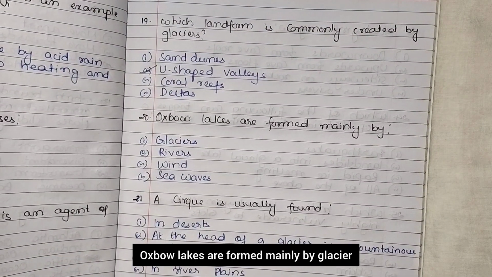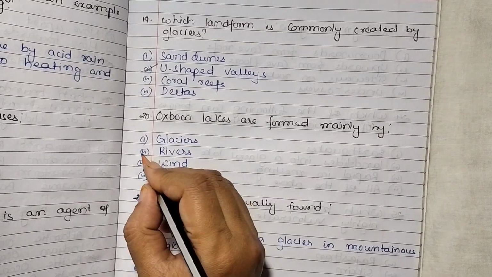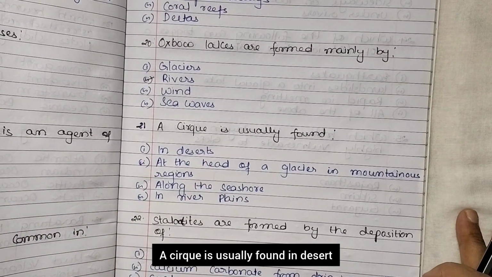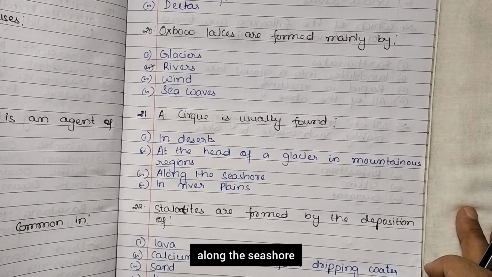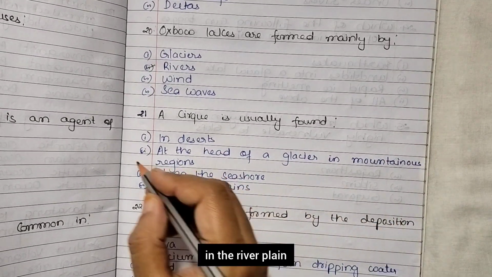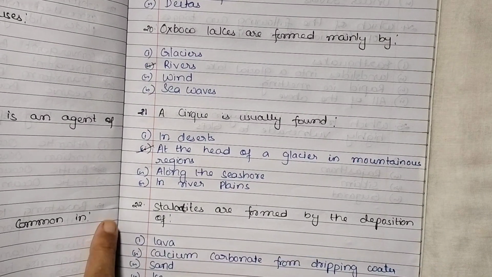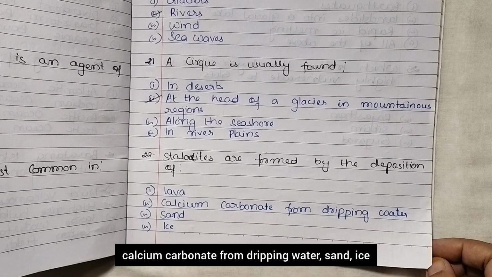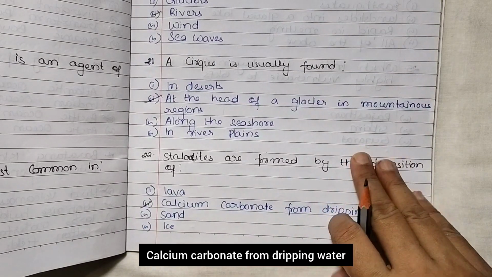Oxbow lakes are formed mainly by glacier, rivers, wind, sea waves. Rivers. A cirque is usually found in desert, at the head of a glacier in mountainous region, along the seashore, in the river plain. At the head of a glacier in mountainous region. Stalactites are formed by the deposition of lava, calcium carbonate from dripping water, sand, ice. Calcium carbonate from dripping water.